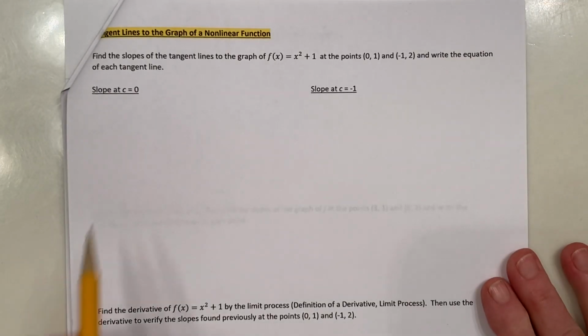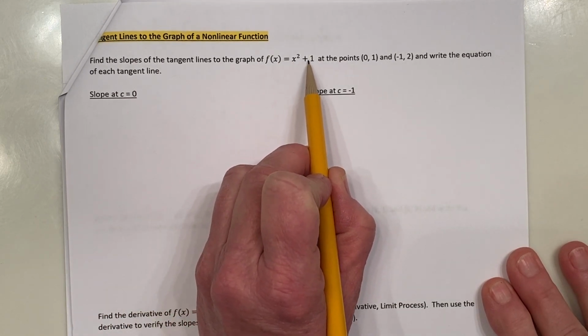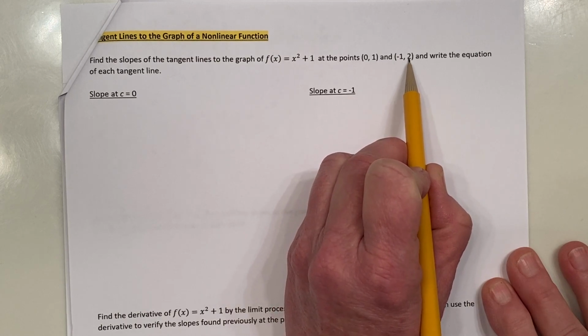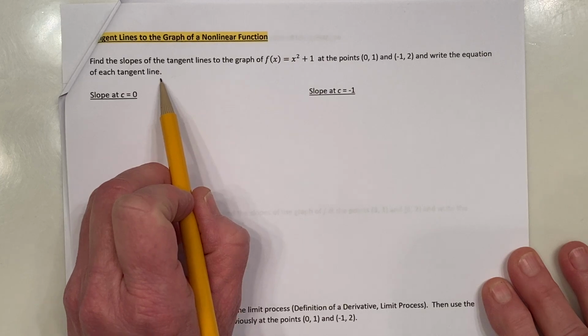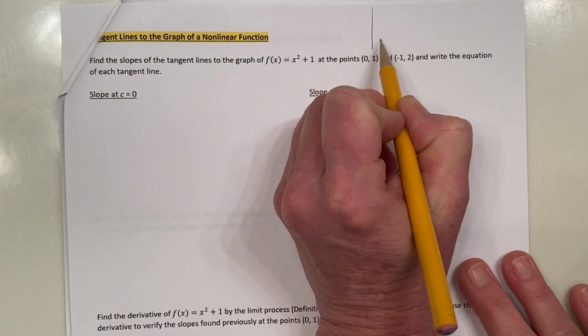Now we're going to find the slopes of the tangent lines to the graph of f of x equals x squared plus 1 at the points 0, 1 and negative 1, 2, and we're going to write the equation of each tangent line. So let's get a picture of this. We saw this in a previous example.